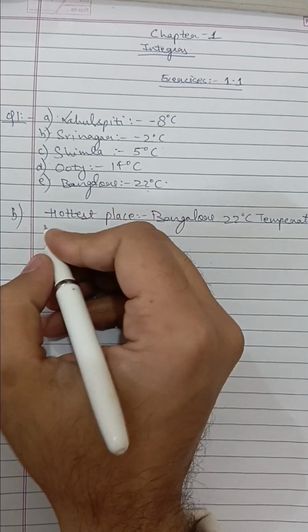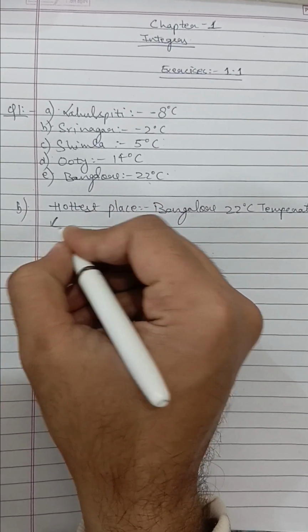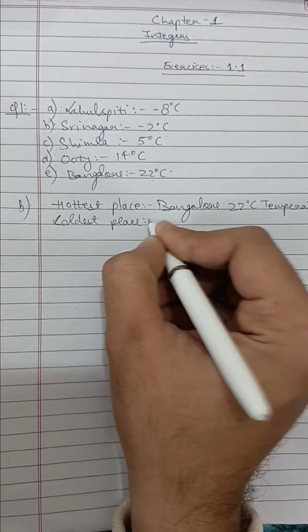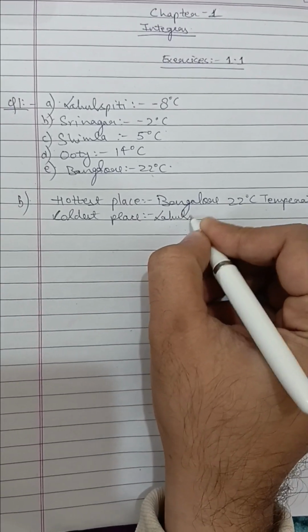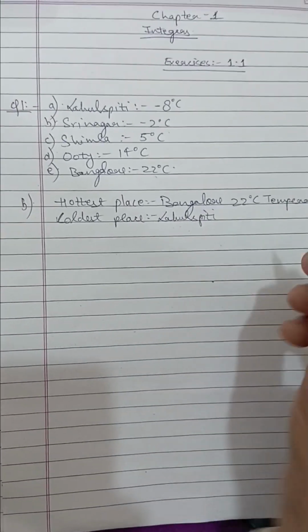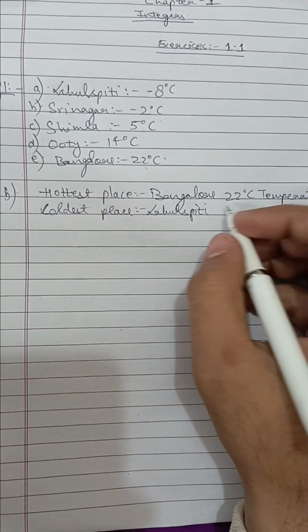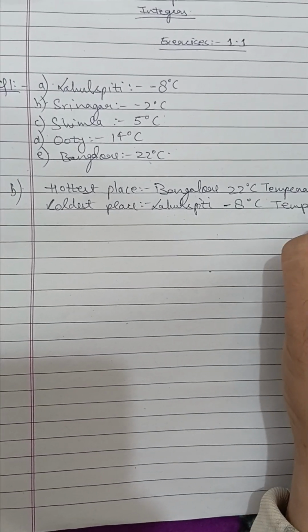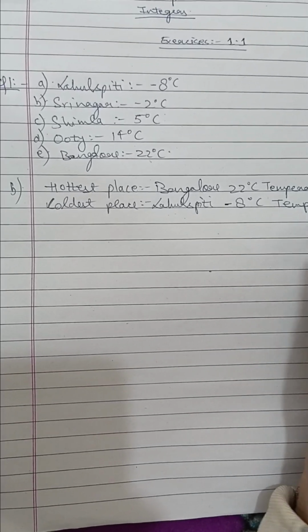Then we have Lahore Spiti, coldest place, -8 degrees Celsius temperature.